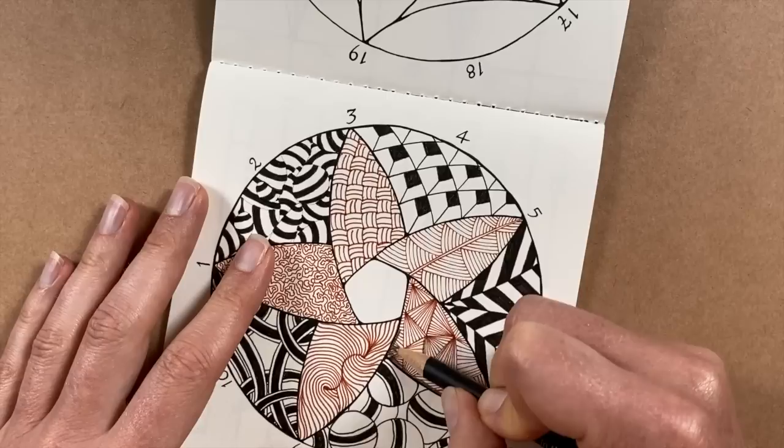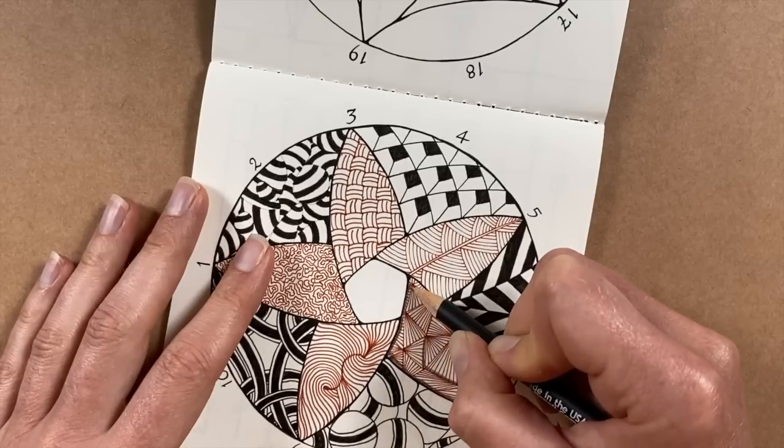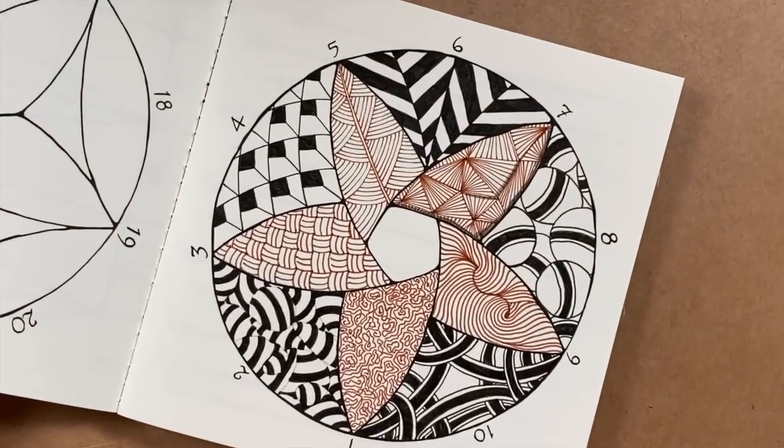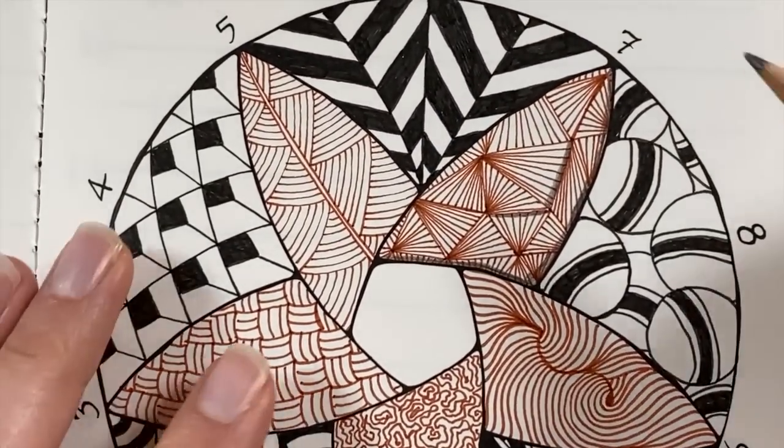Remember, a little goes a long way with graphite. It's nice to add emphasis, but you always want to leave white space. So make sure you're paying attention to leaving white space.